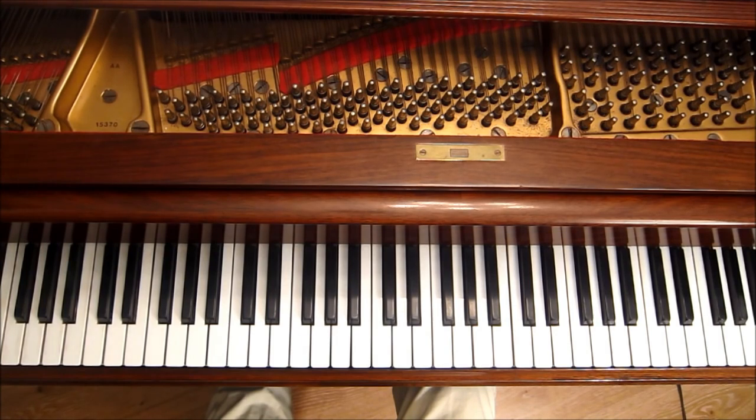I try to simplify everything and break it down into a few different concepts. The first concept I'm going to start with is the broken tenths and how to combine that with the bass note chord technique. We'll start with that one.